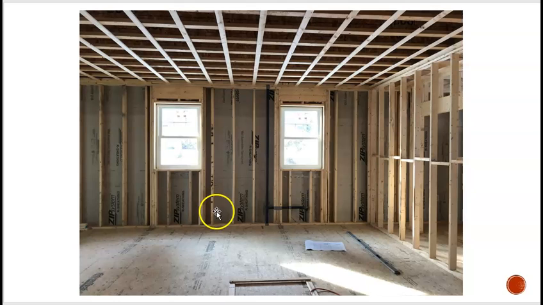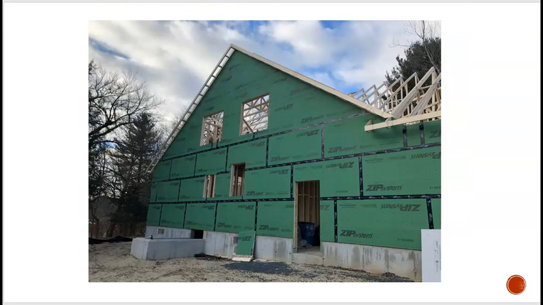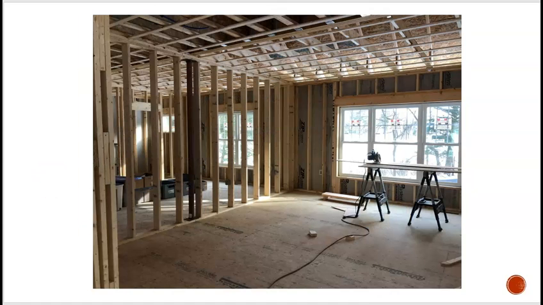We have 2x6 exterior walls with a 2-inch foam and then that green part on the outside. So what you're seeing on the inside is actually foam board, but it's attached to the outside green zip sheathing. It comes in one piece. Very expensive, but very worth it in the long run.